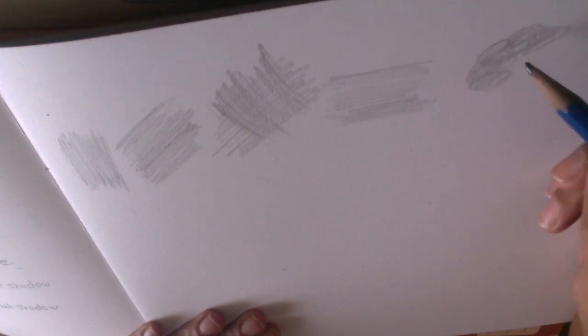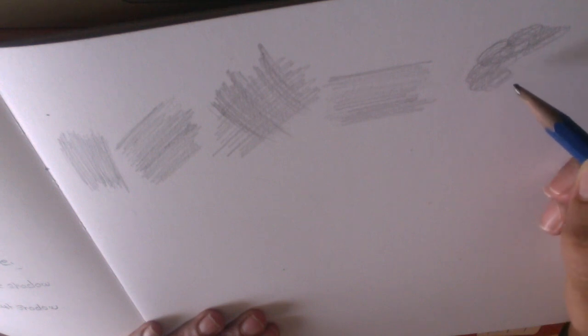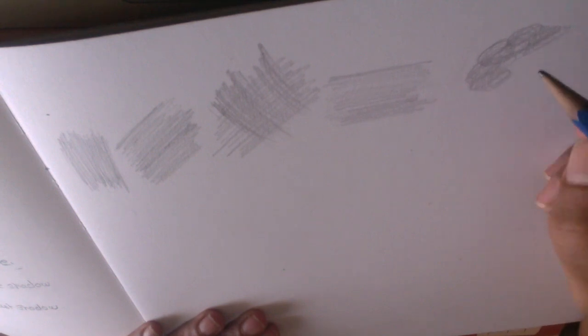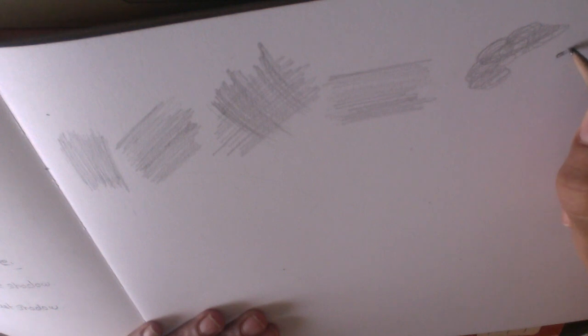Now it depends how big these circles are. It depends on your sketch, on your drawing. You can make it smaller also, or you can make it even bigger. You can make lighter patterns, or you can even make the darker pattern.